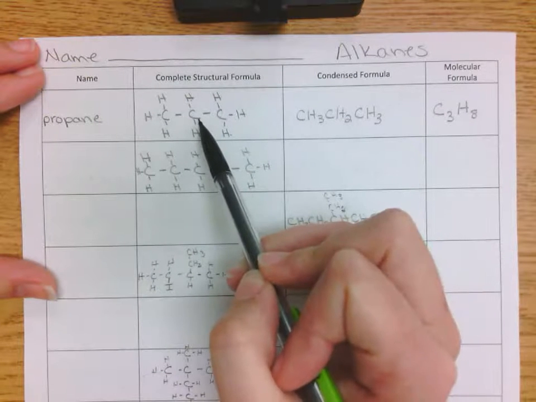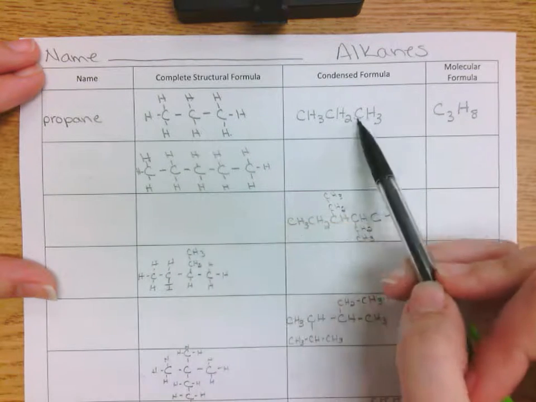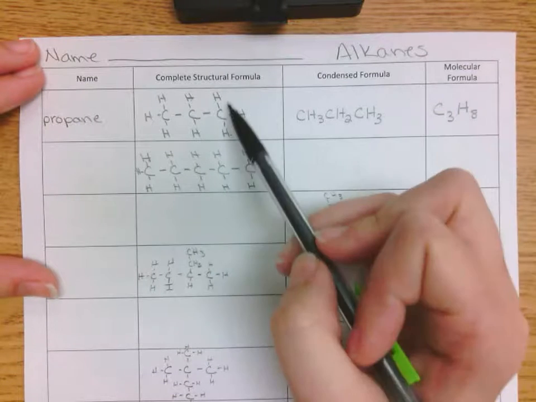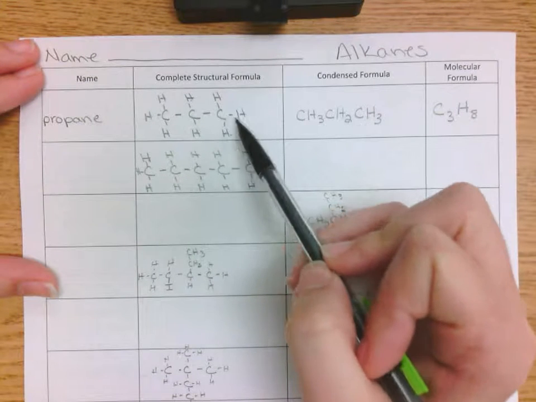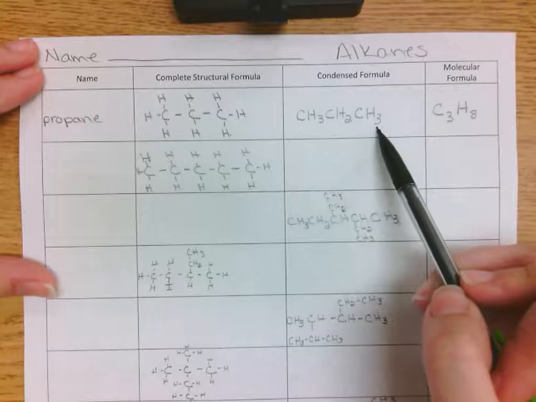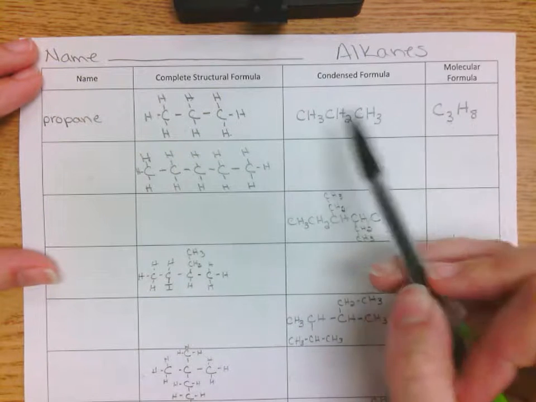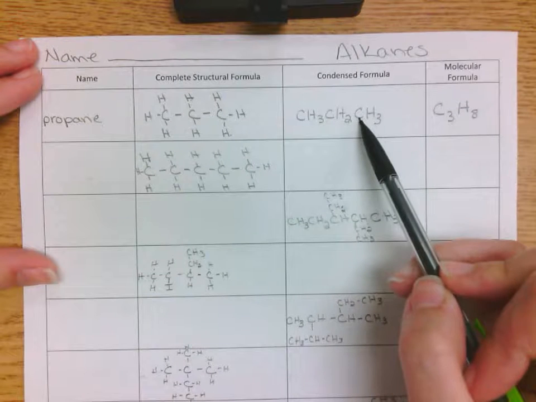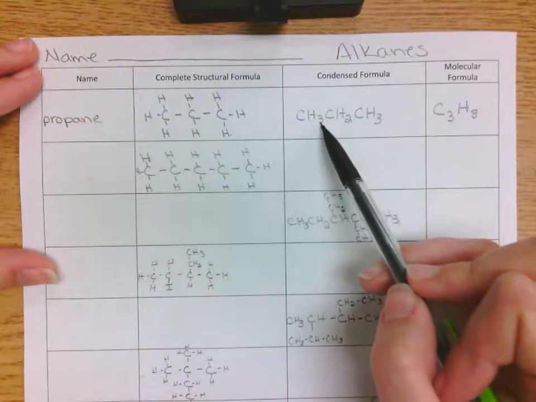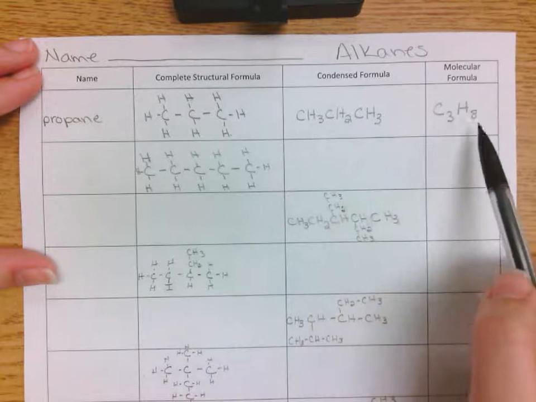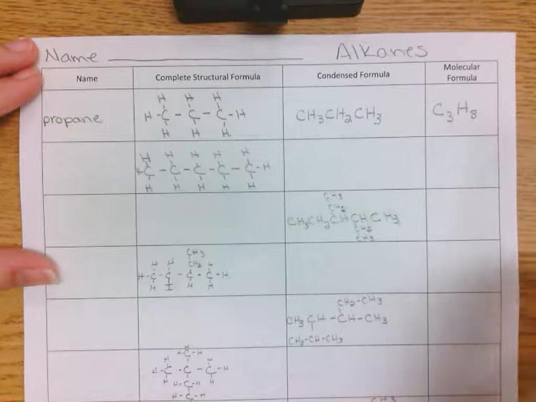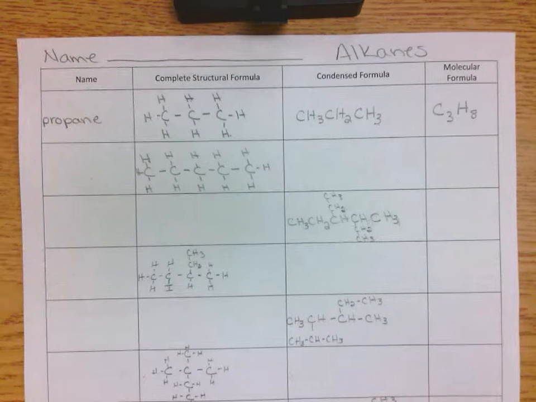Then we have carbon 2, and it has 2 hydrogens, so we have CH2. And then carbon 3 has 3 hydrogens, so we write CH3. And then last, our molecular formula, we total them up. So there's 1, 2, 3 carbon, and then 3, 2, and 3 gives us 8 hydrogen. So that is our molecular formula, C3H8.